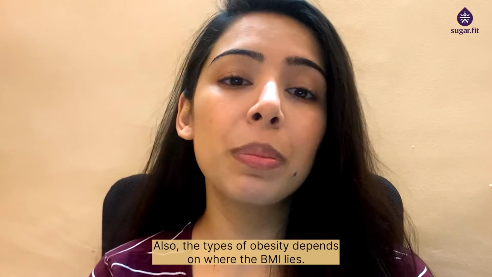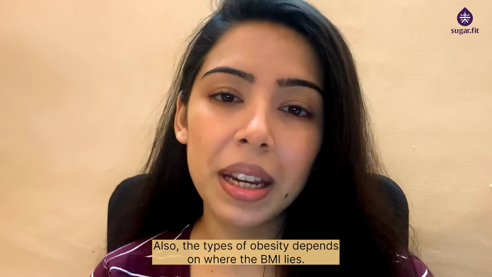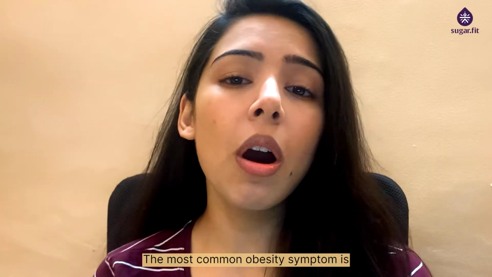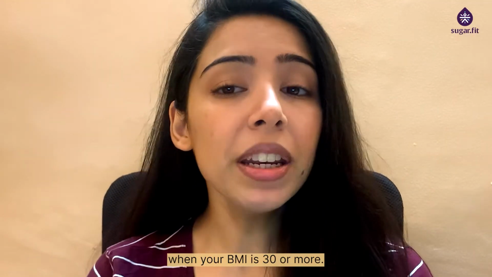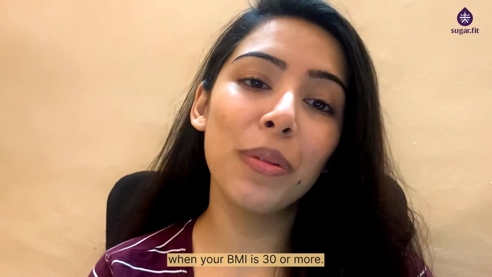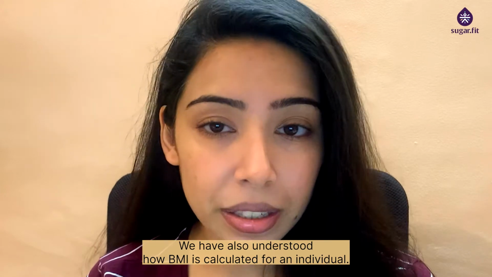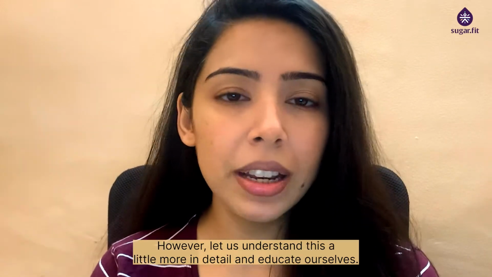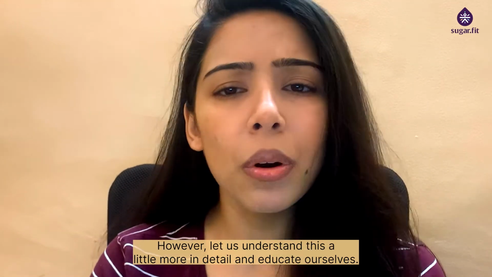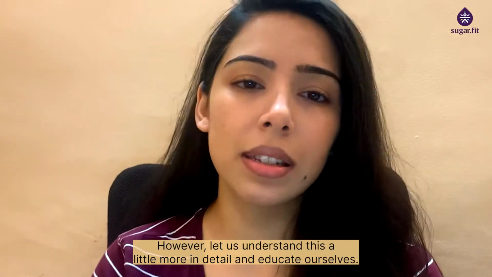Also, the types of obesity depend on where the BMI lies. The most common obesity symptom is when your BMI is 30 or more. We have also understood how BMI is calculated for an individual. However, let us understand this a little more in detail and educate ourselves.